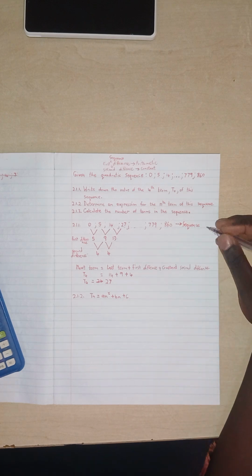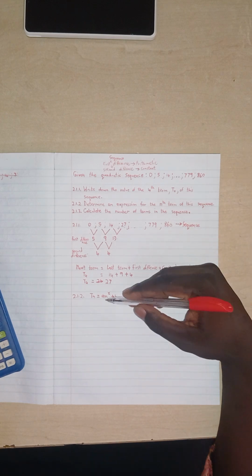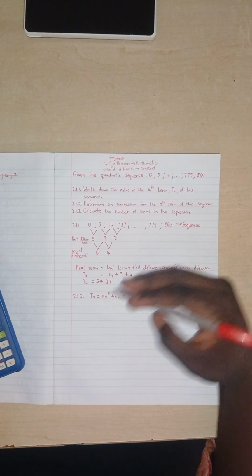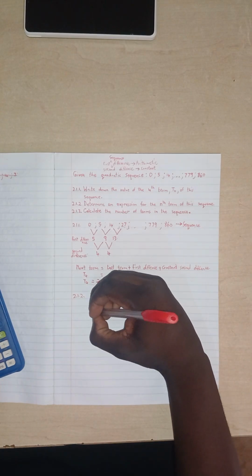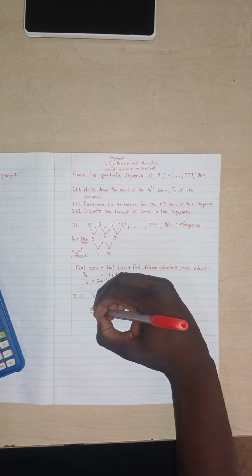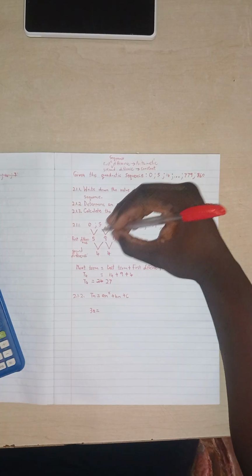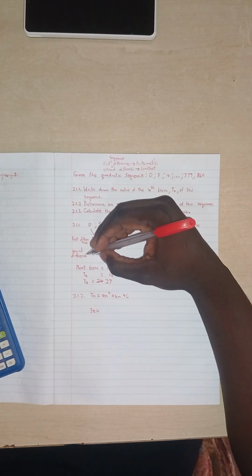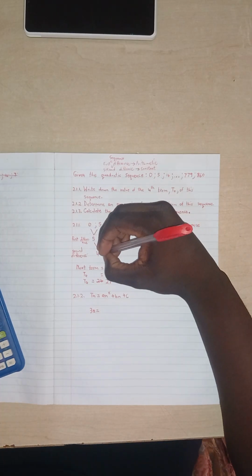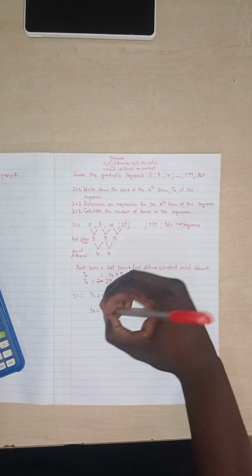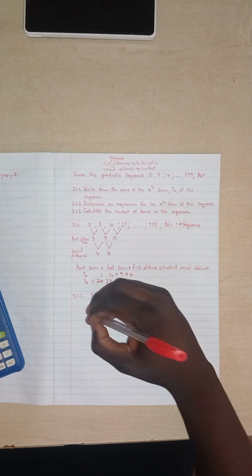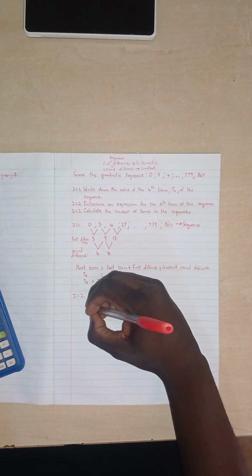How do we get this? We first start by getting the a. How do we get the a? We say 3a is equal to, we go for the second difference, which is constant. We take the 4. No, it's not 3a, it's 2a.